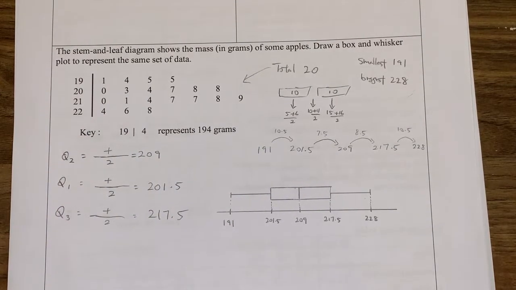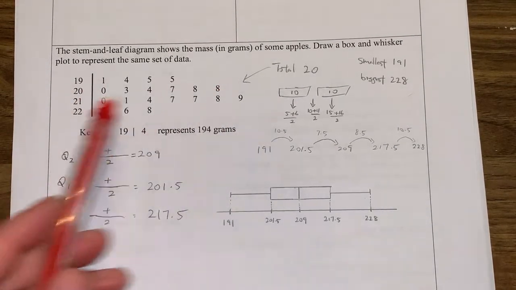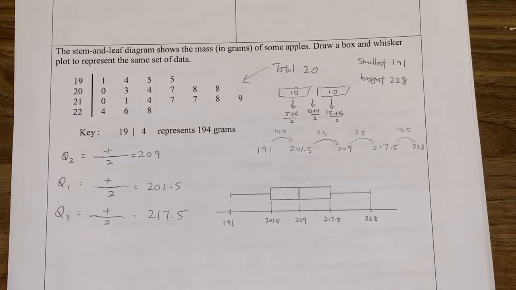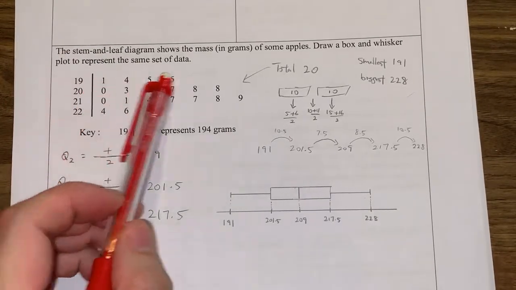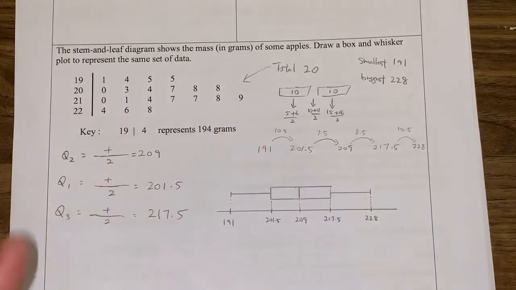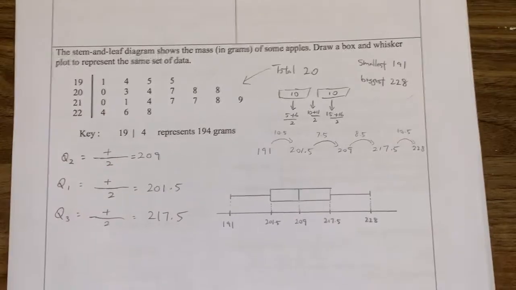Now, a lot of people are thinking, okay, I'm going to list out all the numbers from smallest to biggest. But let's not be silly here. There's so many numbers to write. We're lazy people, right? So we should not do that. So it's already sorted, if you didn't realize. It's sorted like this. Here, here, here, here. So this data is already sorted. It is unnecessary for you to write down all the numbers again. We got better things to do.